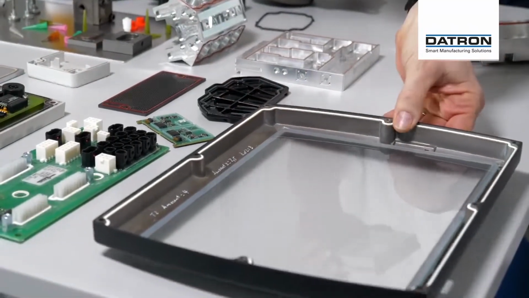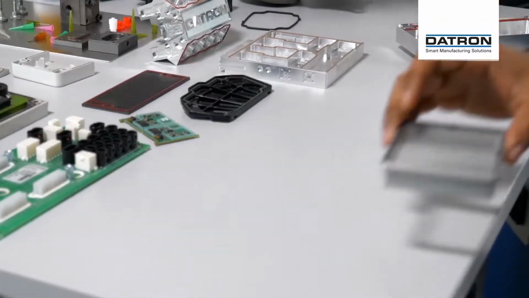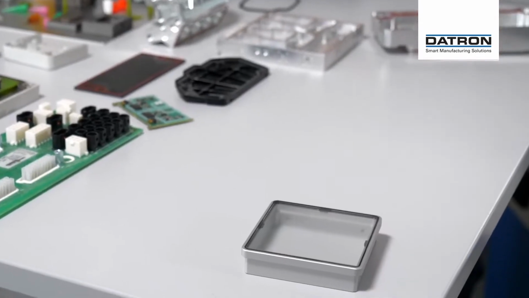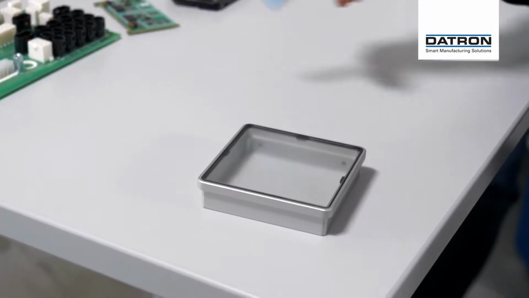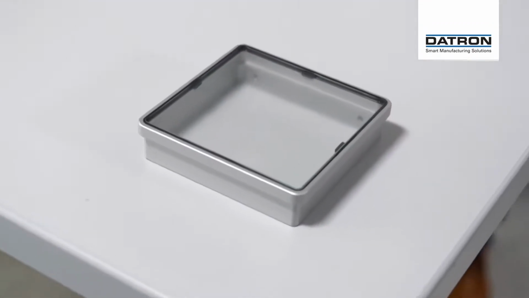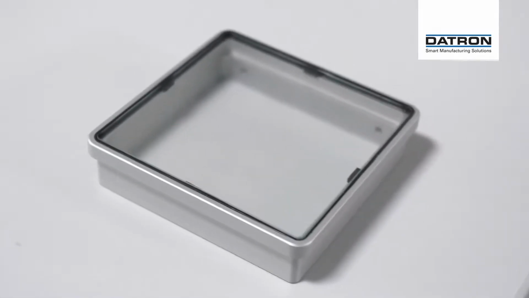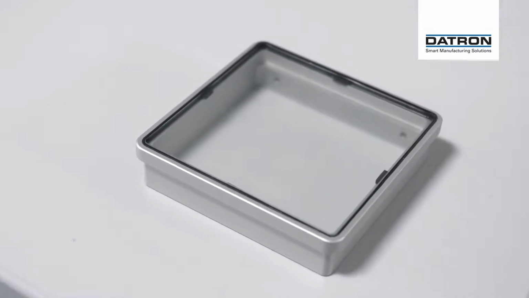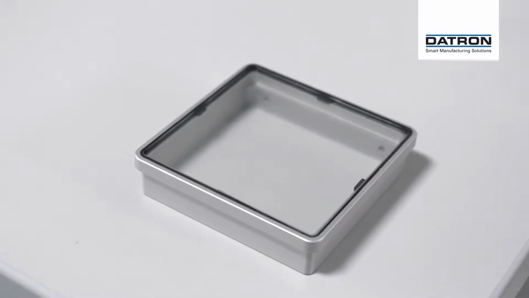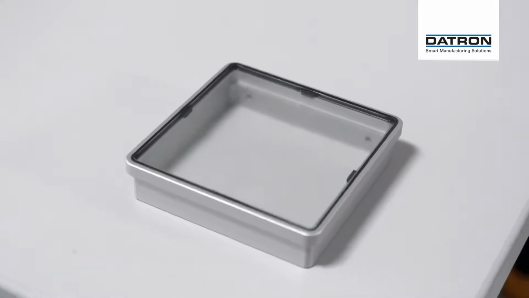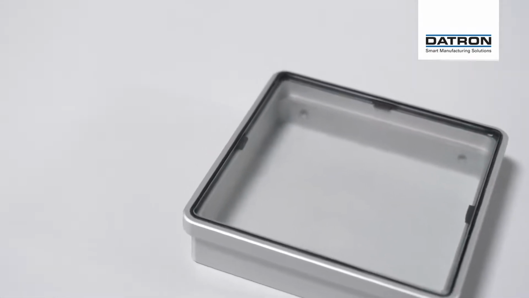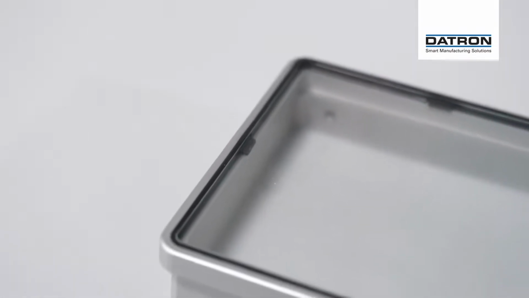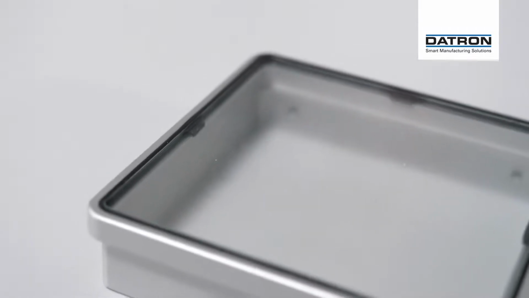We have a second example. This one is a small display where the frame was placed on the machine. We start to dispense. Afterwards, the glass is placed into the fluid material, into the silicone, and glues the glass together with the aluminum.